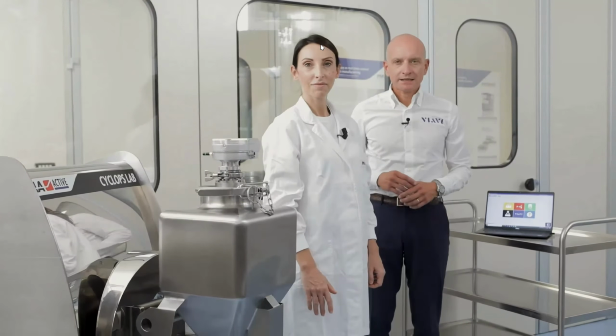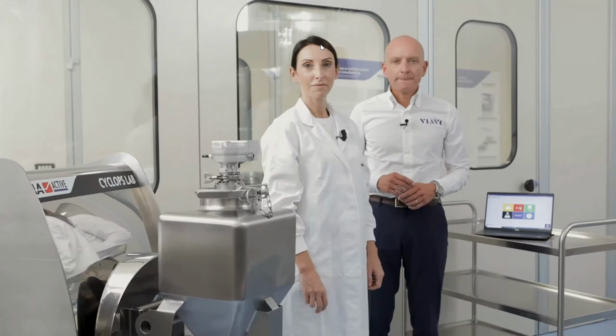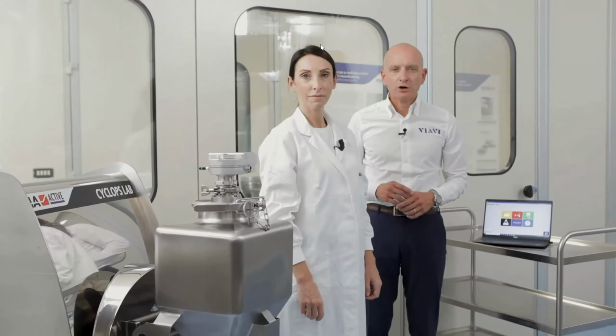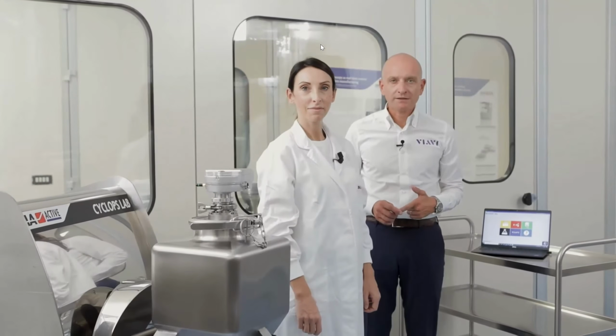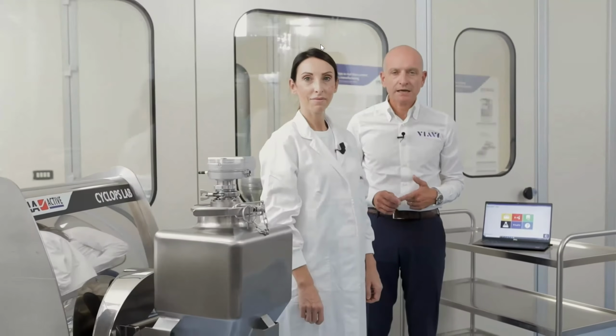Clearly, there are three disadvantages. First of all, as I just said, you need to perform the analysis offline and bring the sample to the laboratory. The second point is that it's time-consuming and also quite expensive because for every sample you need to come to the laboratory and do an HPLC analysis.